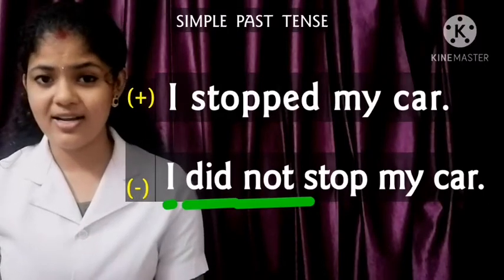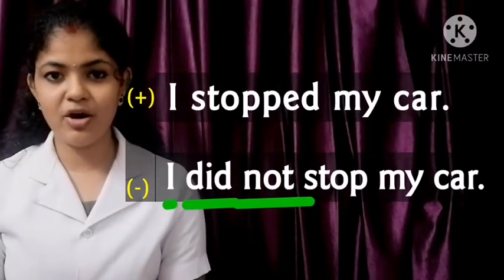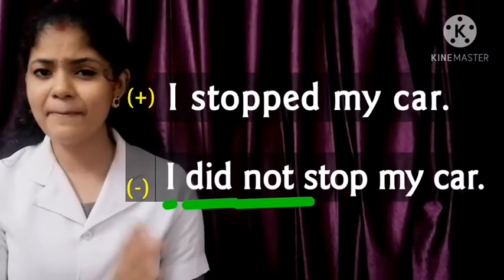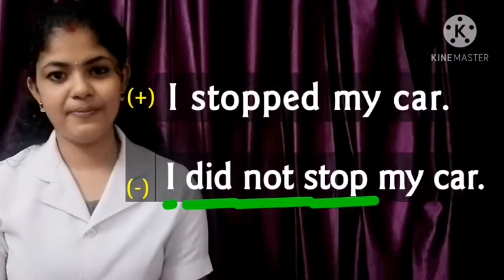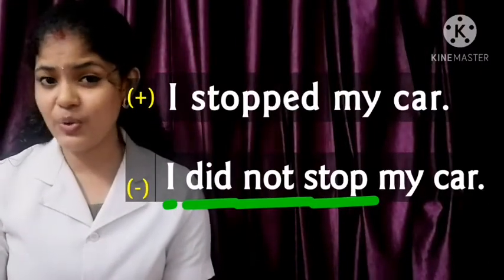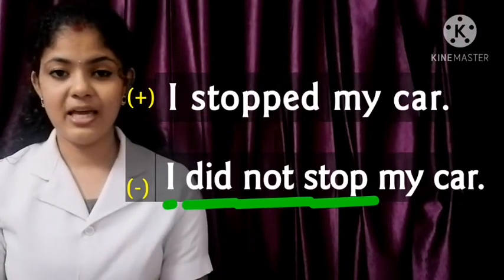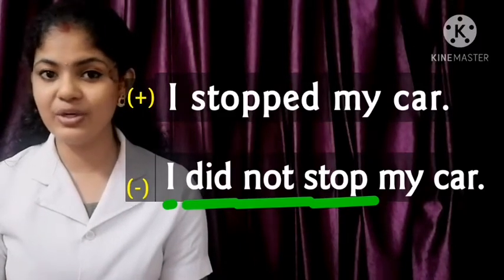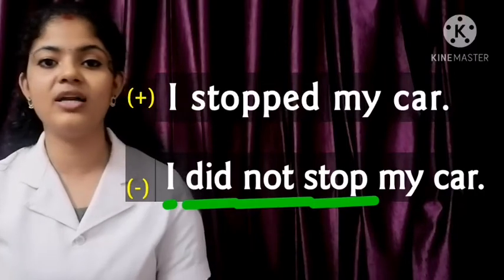Then the next one, it is stop. Why is it stop? Because we have to use the base form of the verb. What is the base form of this verb stopped? It is stop. And then why do we use this base form of this verb? Because we already used the past form of do. It is did. So we have to use the present form of the word stopped.